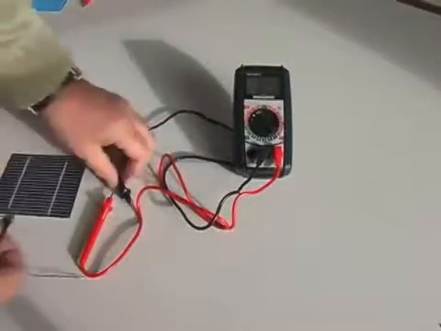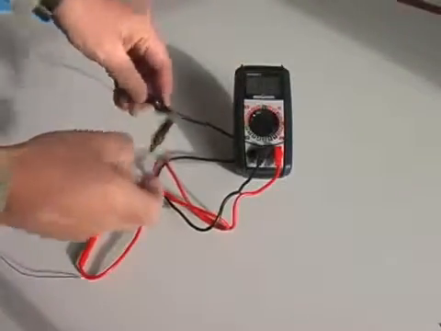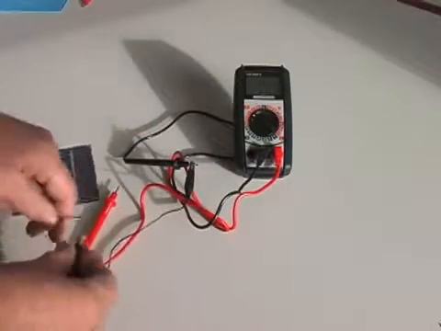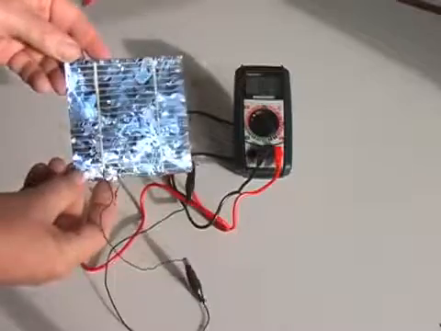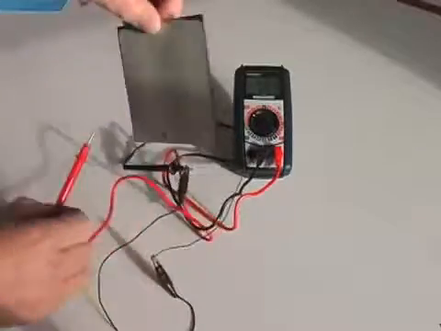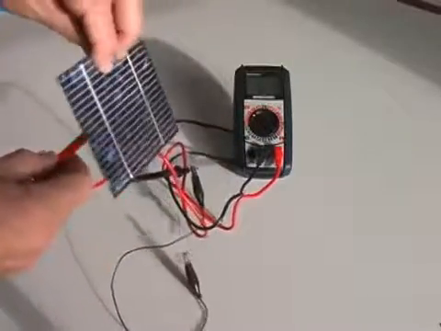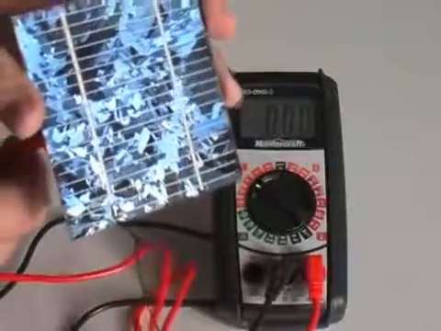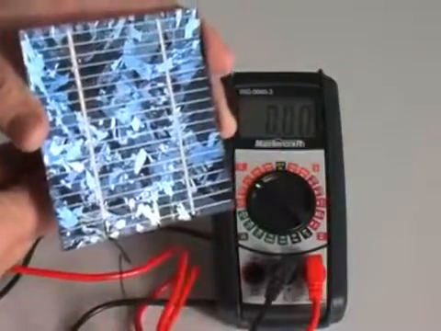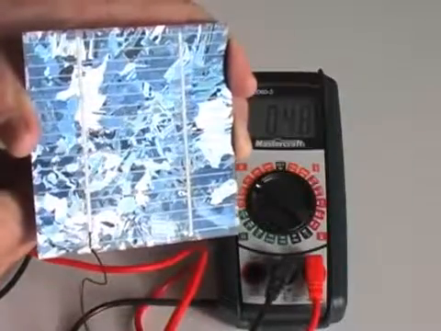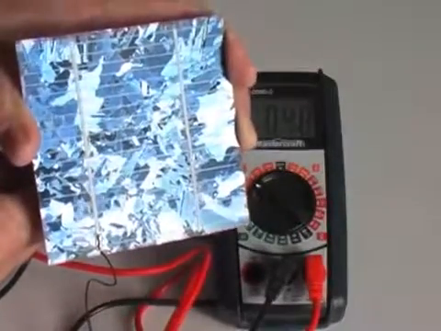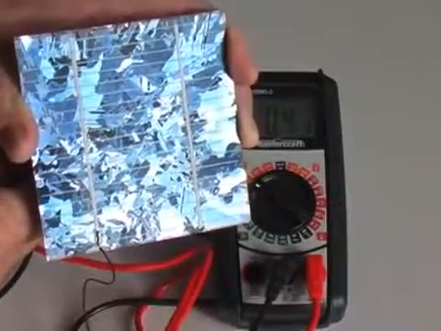Connecting the negative probe of a voltmeter to the black lead and then touching the positive probe to the back of the cell, we get an open circuit voltage reading. A single cell like this will produce 0.5 volts in direct sunlight. Today, the sun shining through an open door is giving us between 0.45 and 0.48 volts.